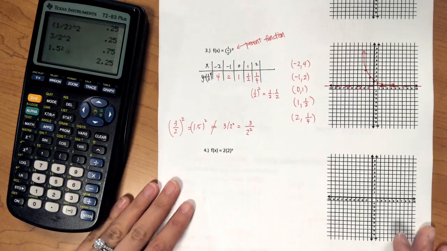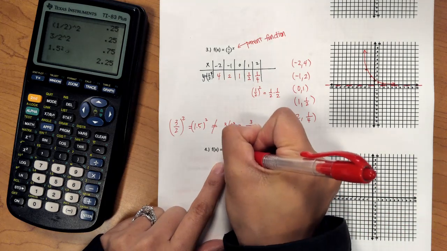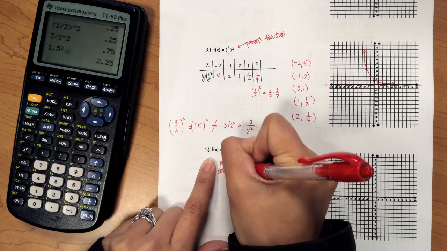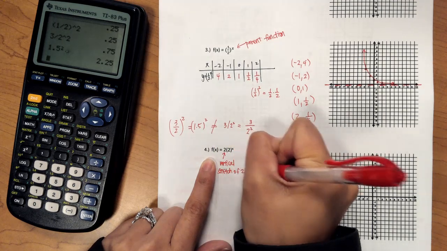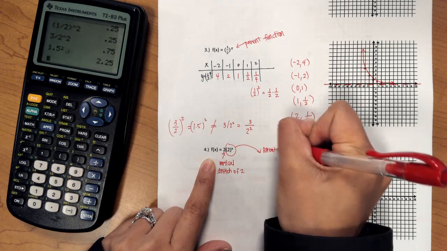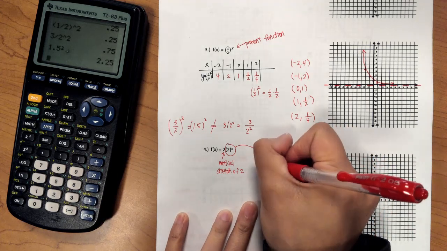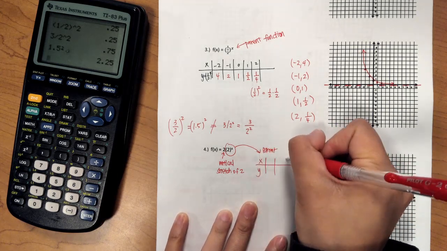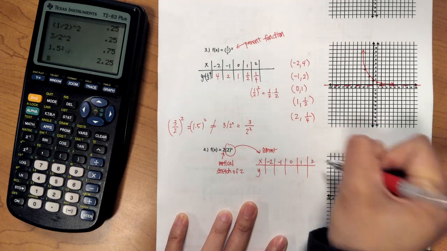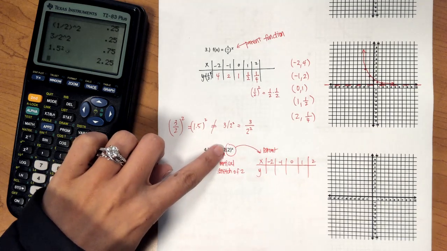And this last one is the trickiest. What do I do when there's a 2? Well, that's my vertical stretch. But I'm going to use this as my parent function. Well, we've done that one already, like a bunch of times, but let's see if you guys can do it yourself. -2, -1, 0, 1, and 2. Take a moment, see if you can fill in the table yourself. Not with the 2 times, okay?